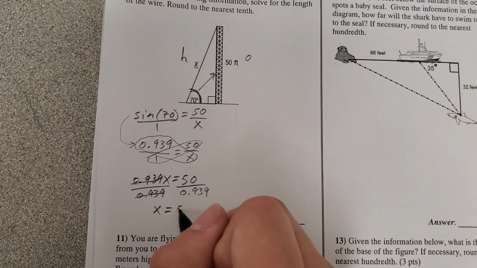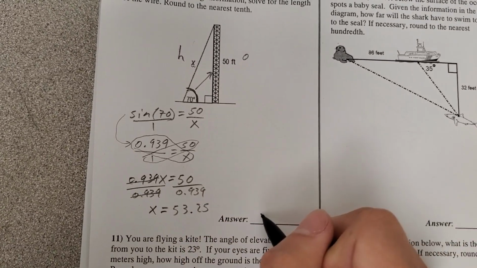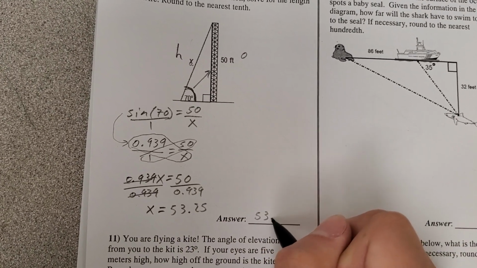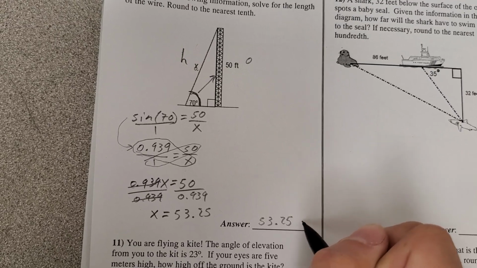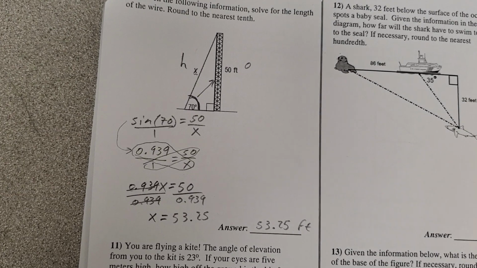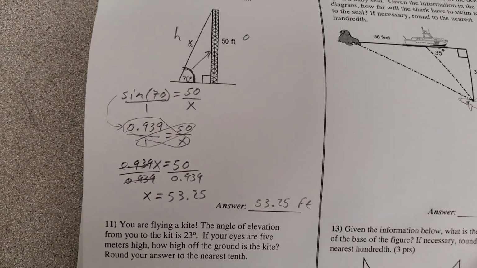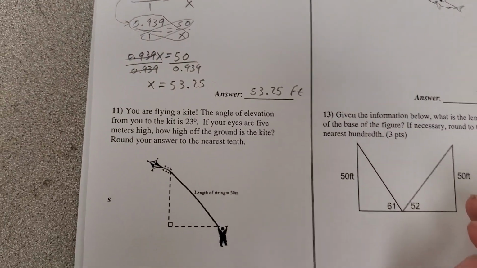That is 53.25. Answer, 53.25. We're talking about feet. So the wire is 53.25 feet. 53 feet, pretty much. All right.